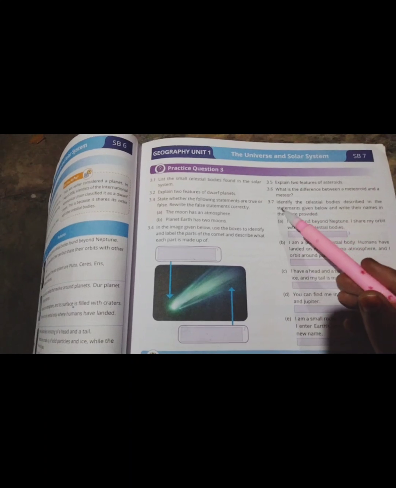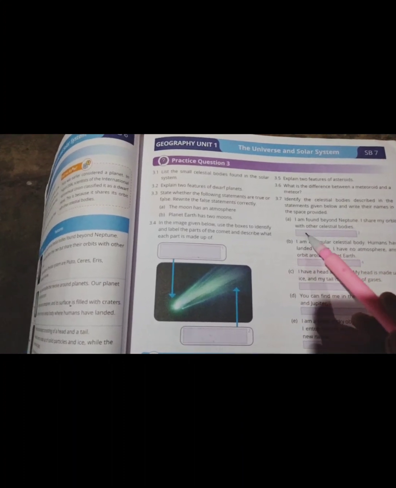So then we move to the next question, 3.7. Do a finger read. Read this question carefully. Identify the celestial bodies described in the statements given below. Write their names in the space provided. Okay. So, question A. I am found beyond Neptune. I share my orbit with other celestial bodies. So which is the right answer here? Which planets share the orbit with other celestial bodies? Nice. It was definitely dwarf planets. So you have to write in this box, dwarf planets.